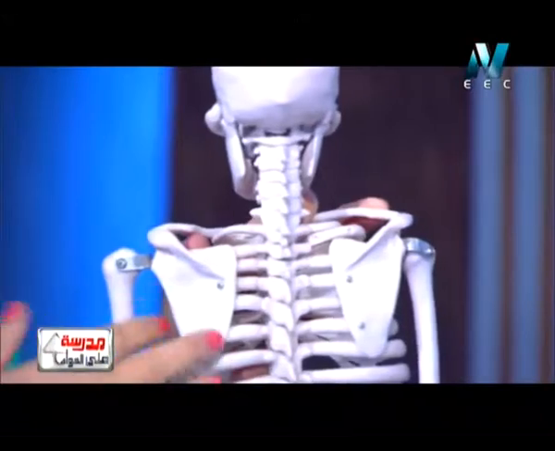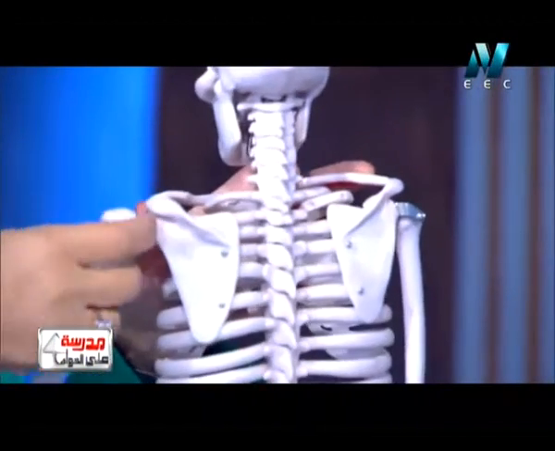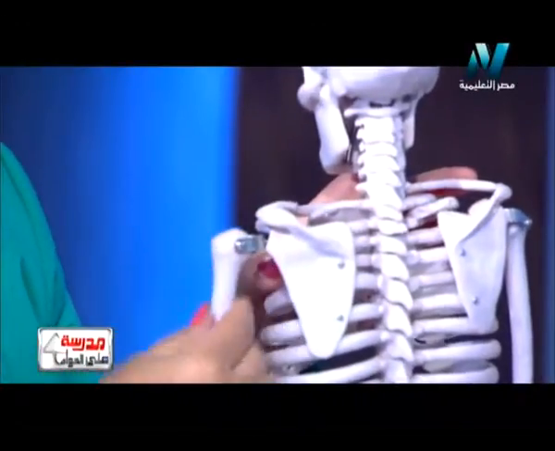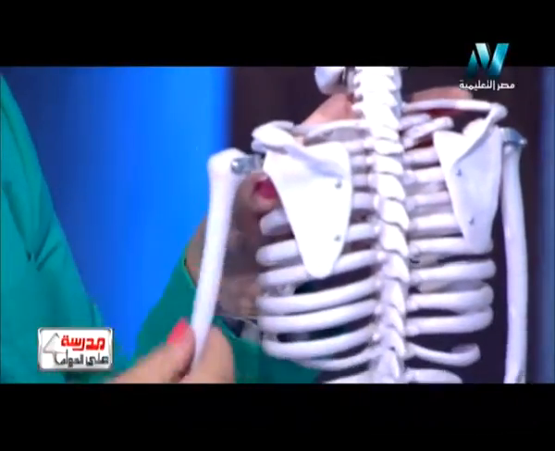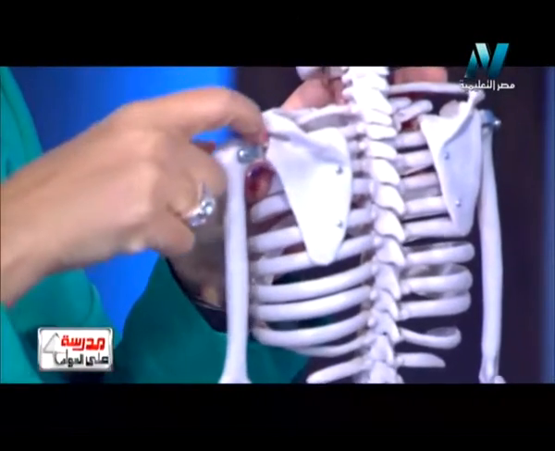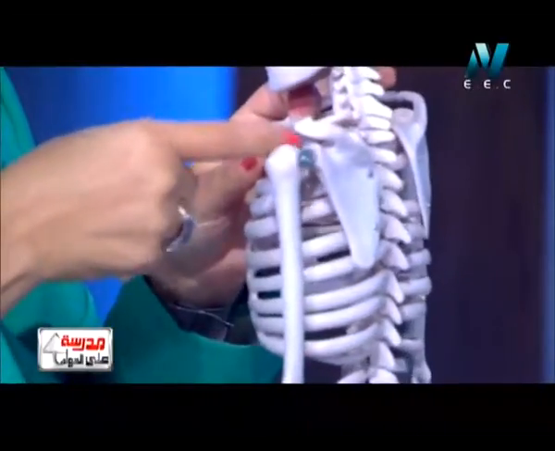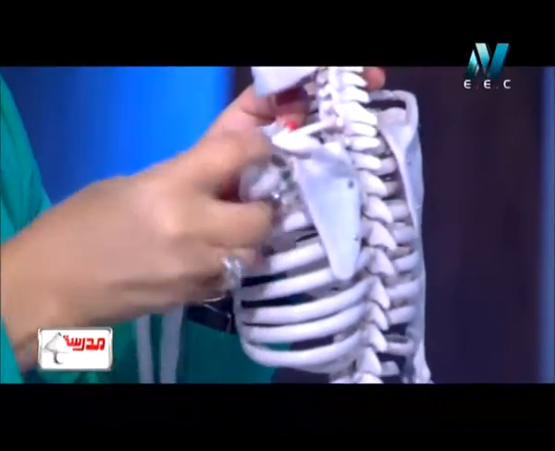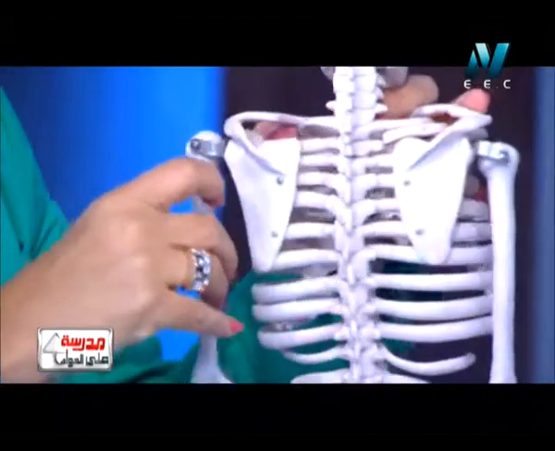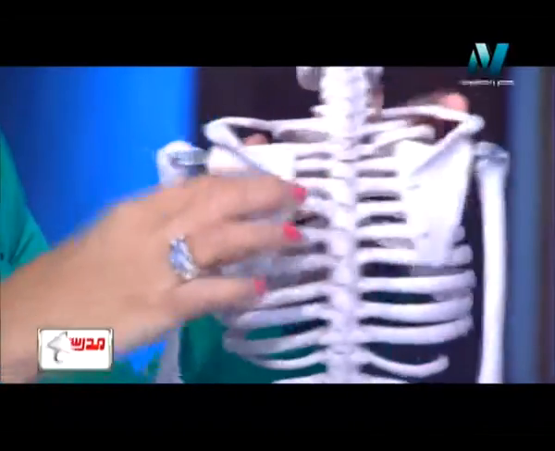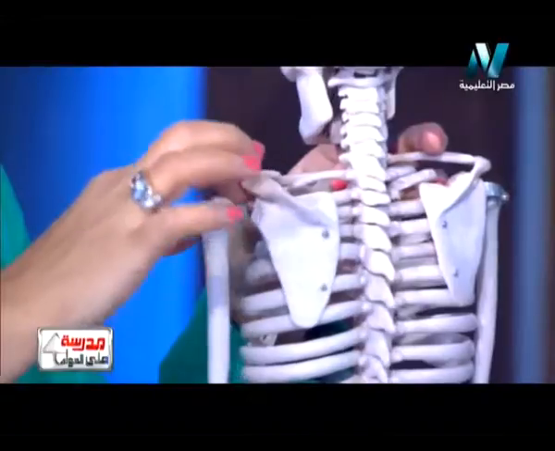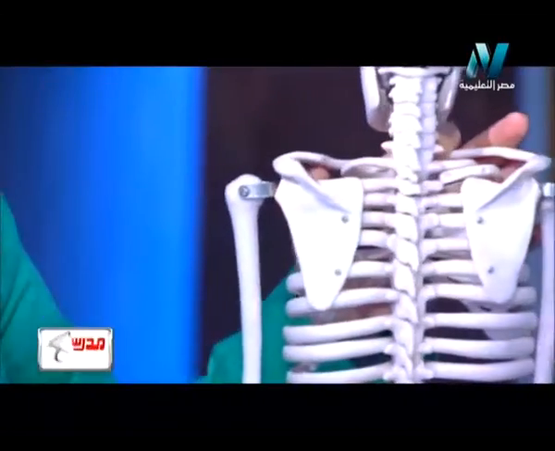If you look at the scapula, it has a depression or a cavity here. This cavity connects with the bone of the shoulder. This cavity is called the glenoid cavity. So the pectoral girdle consists of the scapula, and the clavicle bone, a very thin bone, and the scapula has a depression which is called the glenoid cavity.